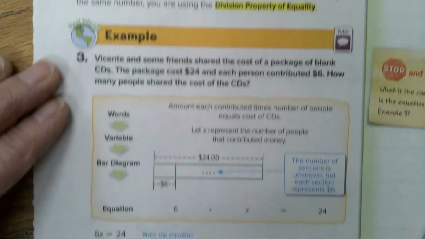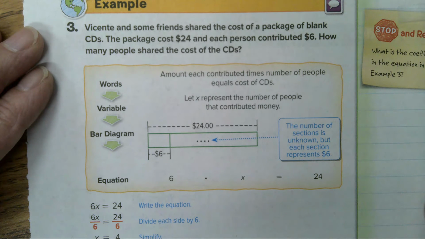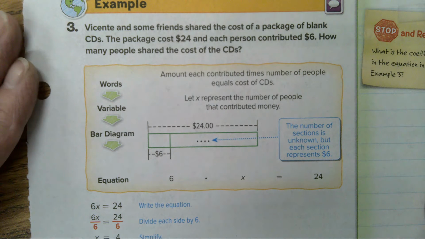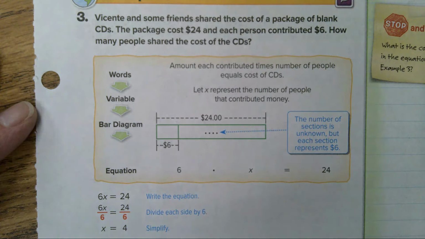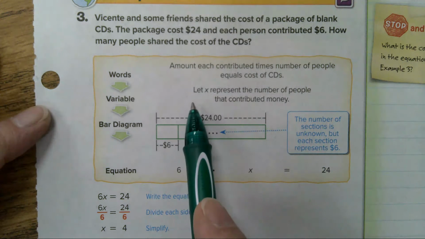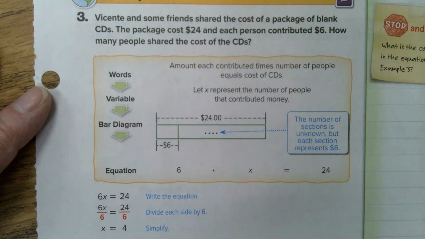Now let's do a word problem. Vincent and some friends shared the cost of a package of blank CDs. The package cost $24 and each person contributed $6. How many people shared the cost of the CDs? Words: amount each contributed times the number of people equals the cost of the CDs. Then you have to define your variable. Let X represent the number of people that contributed money.